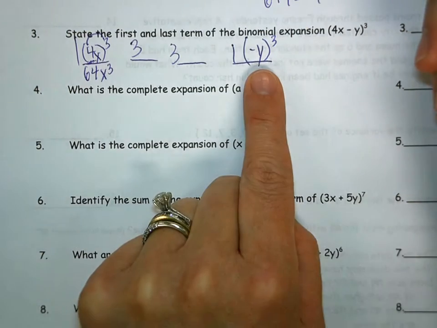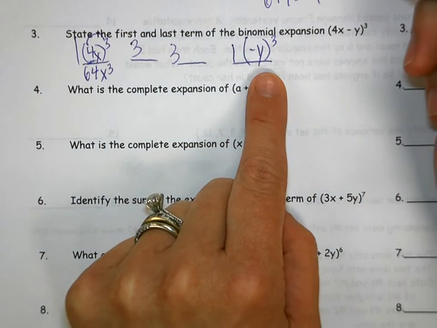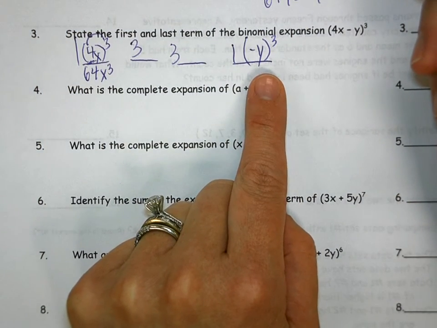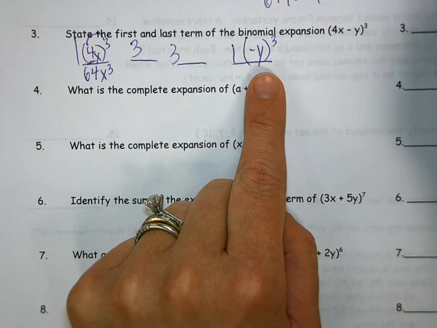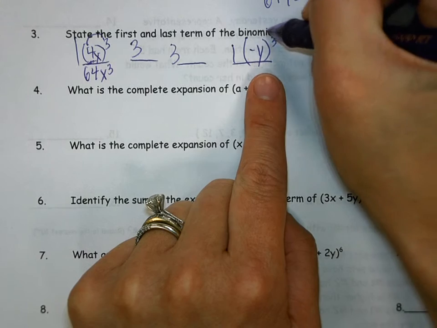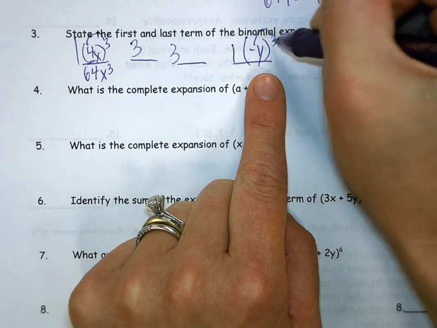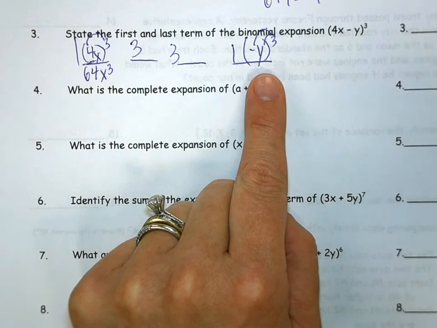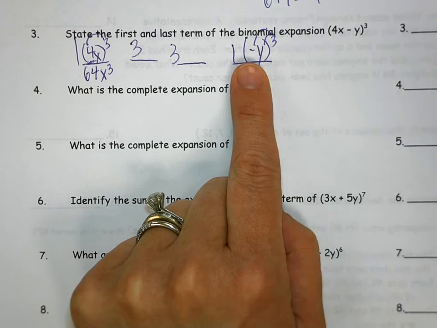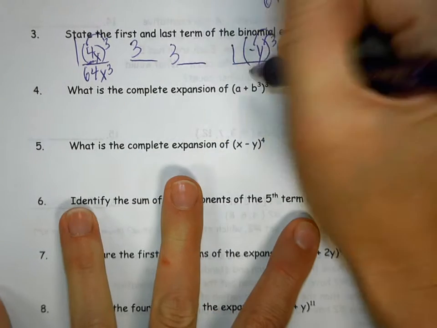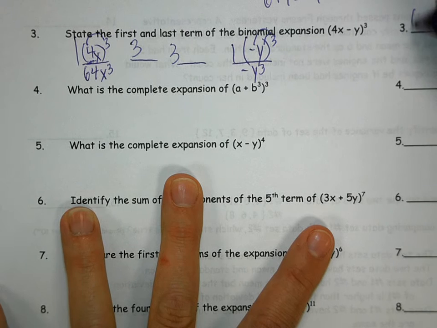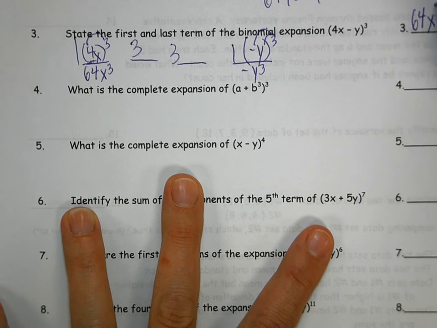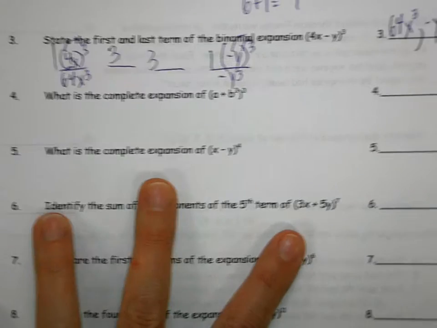Okay, and over here, what do you think people forget to do on this one? The negative. They forget about the negative. So we're cubing the negative, and we are also cubing the y. So what is a negative to a third power? Negative. So we have negative y to the third. And when we multiply by 1, it doesn't change anything. So my 2 answers: my first term is 64x to the third, and my last term is negative y to the third.